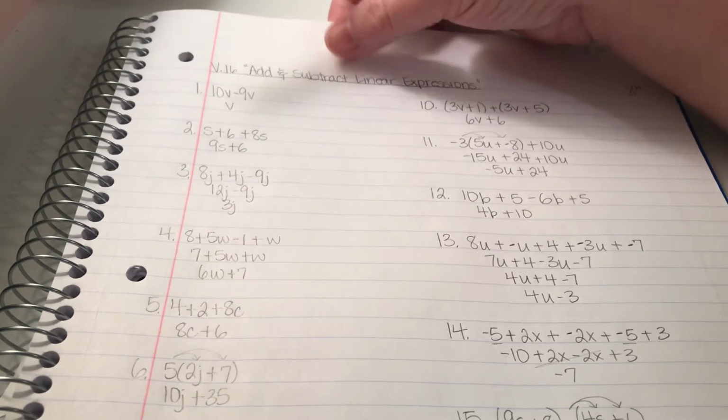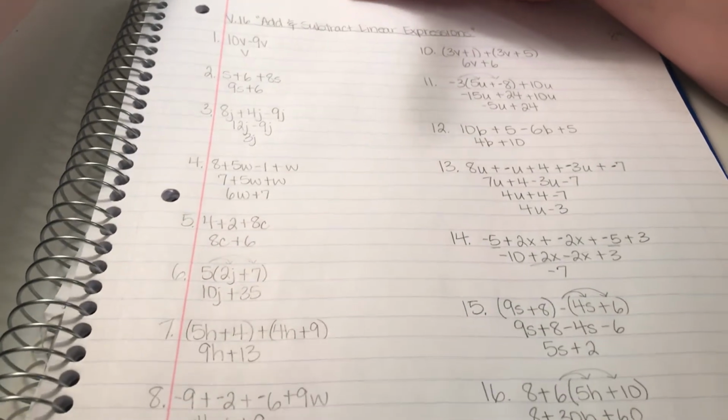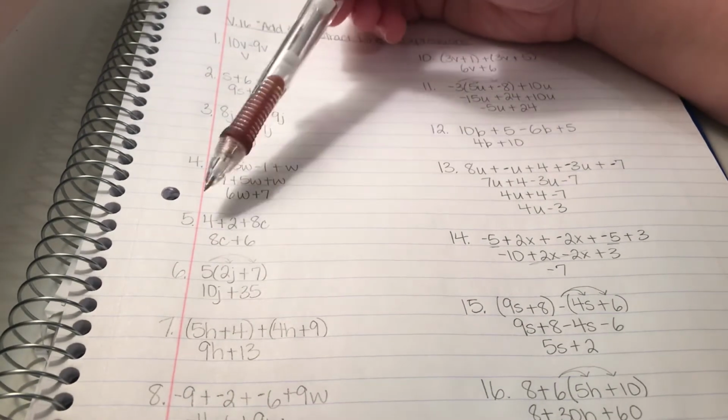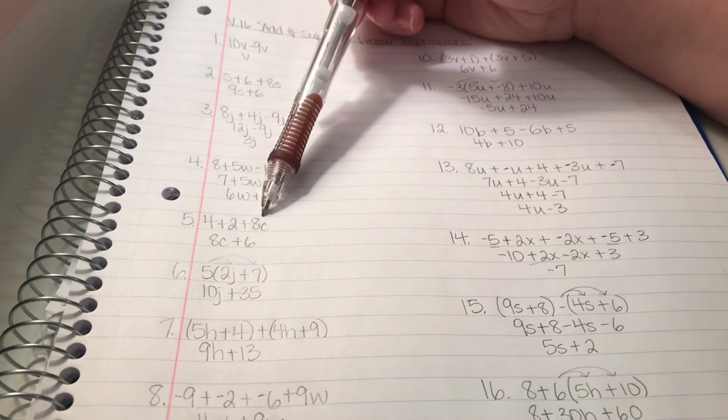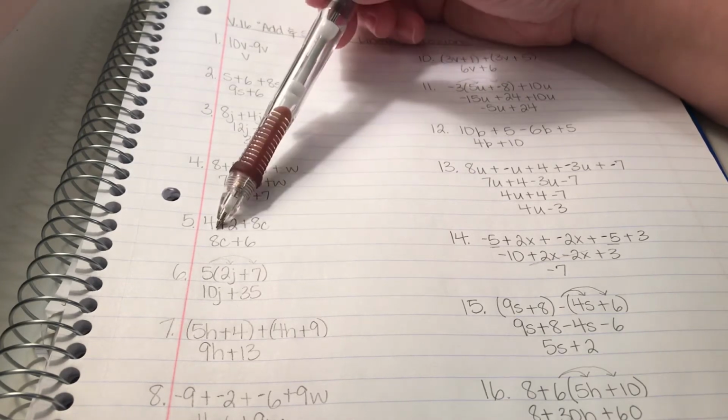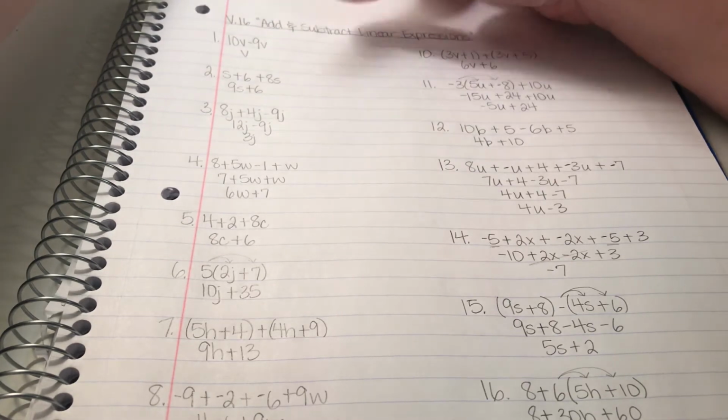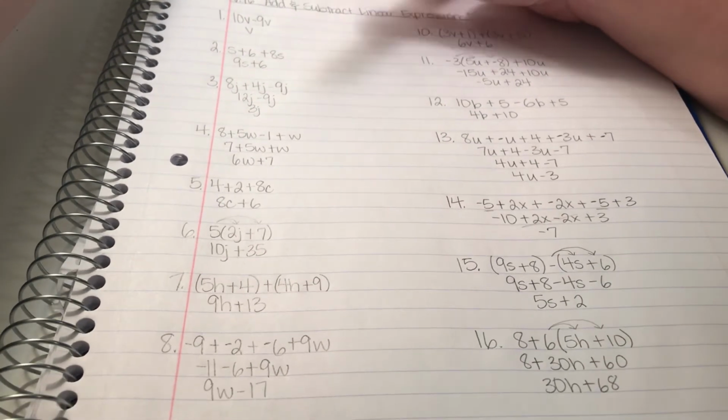Number 5, 4 plus 2 plus 8c. So I can combine the 4 plus 2, leaving me with 6, but the 8c, there's nothing else for him to combine with, so he's just by himself in the answer, 8c plus 6.